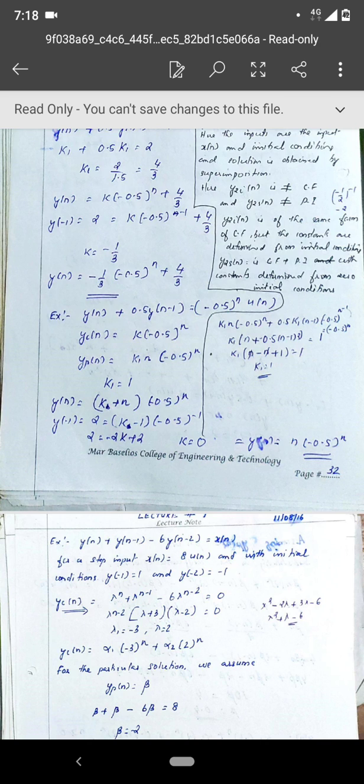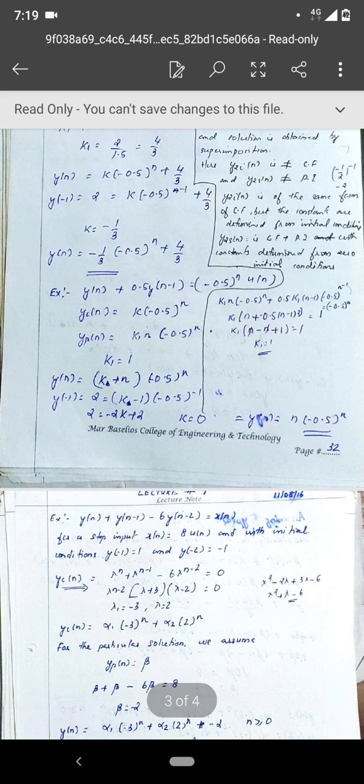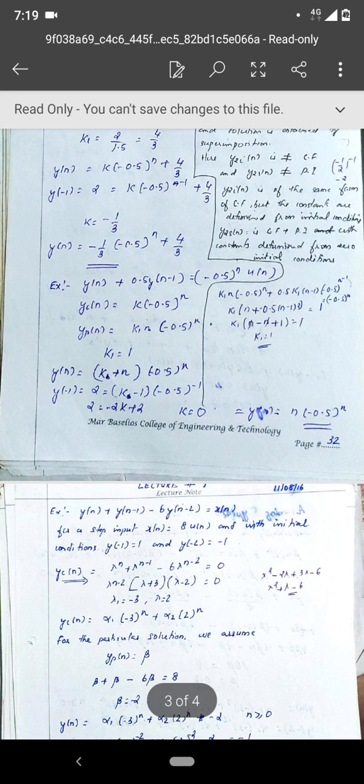So y of minus 1 is 2. Equate that to 2, that is n is substituted as minus 1. That is 2 is equal to k into minus 0.5, instead of n you have to substitute minus 1, plus 4 by 3. From there you can find k, that is given as minus 1 by 3. So everything is found out. So y of n is nothing but minus 1 by 3 into minus 0.5 raised to n plus 4 by 3. We get the complete solution. The first one is the complementary function, and 4 by 3 is the particular solution.